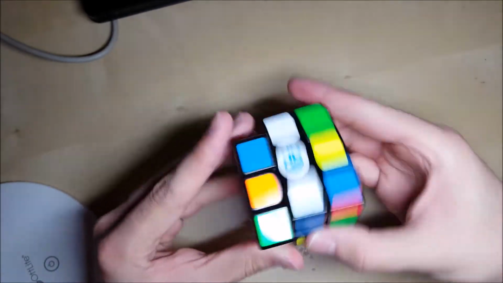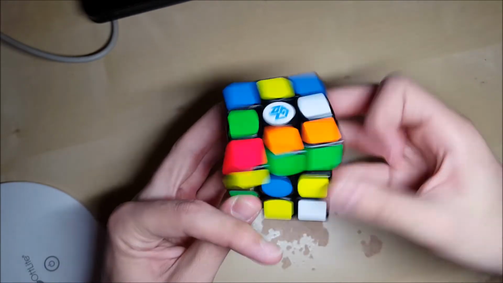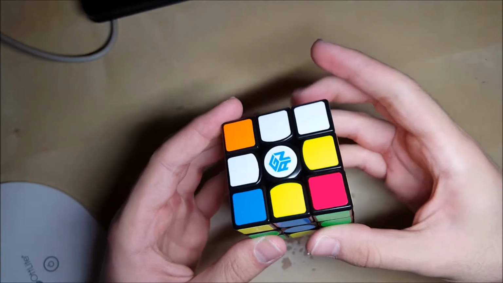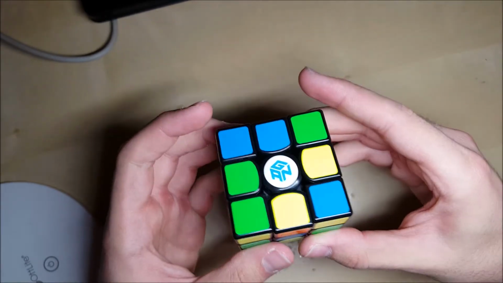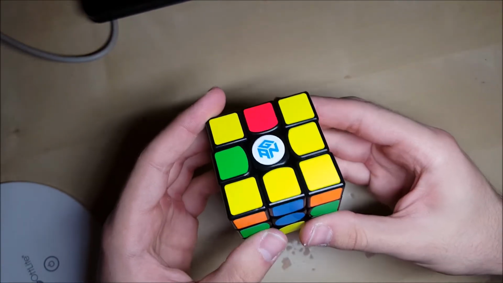And I know where all my pieces are, so I can go like this. And I can actually build that pair straight away. Like that. And then I saw this while inserting. And we got this CMLL. It's a pretty fun execution of that one.